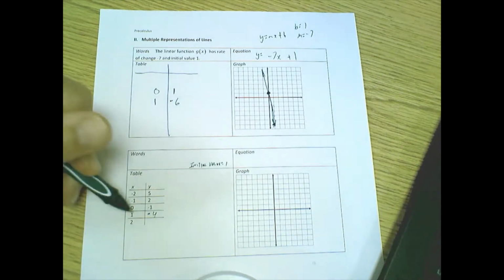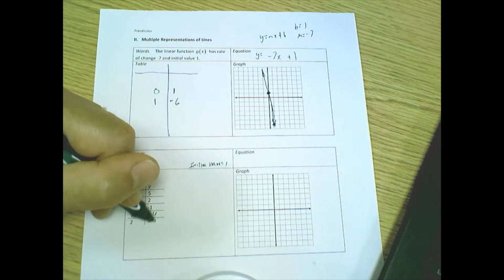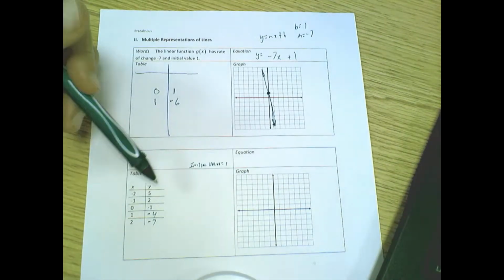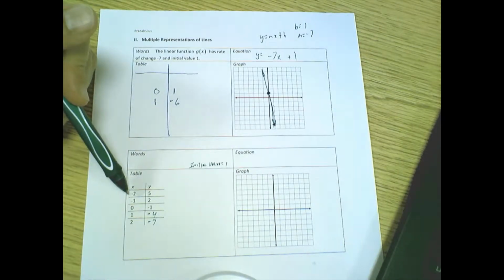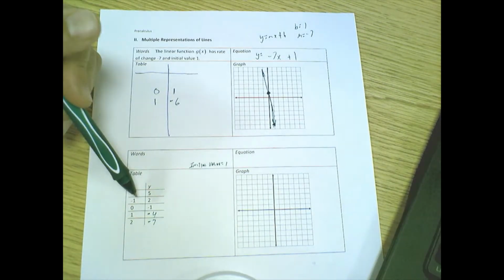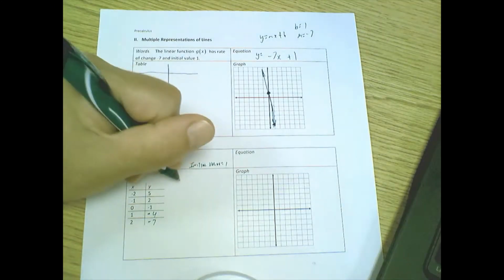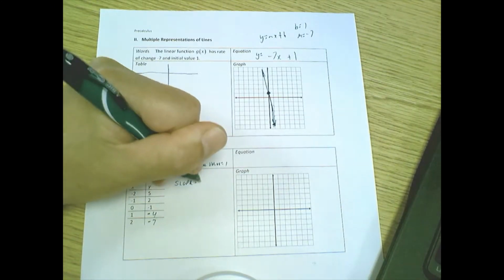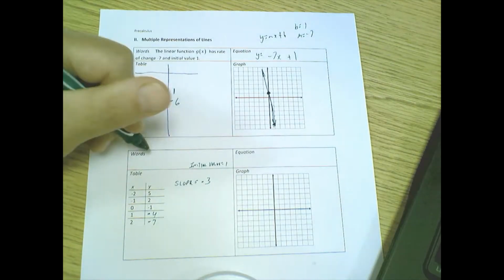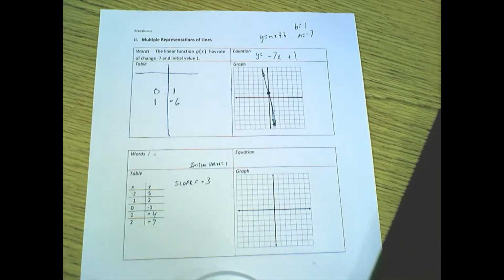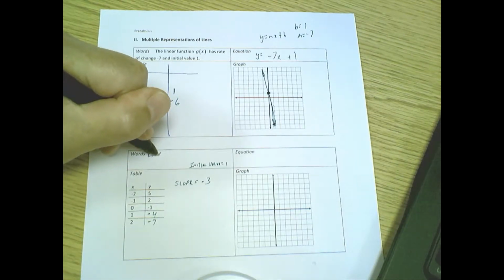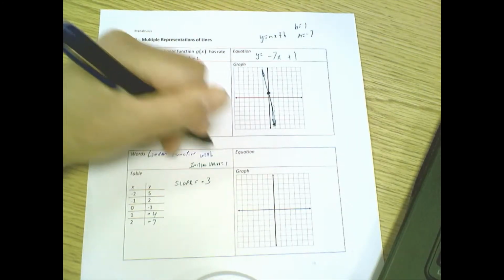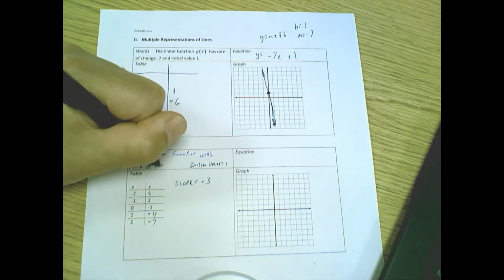(1, -4), (2, -7). And if I look close enough, that's a constant rate of change. Every time my x-coordinate increases by 1, my y-coordinate goes down by 3. I have a slope equal to -3. So what do I have? I have a linear function. Oh, the pen's given out, sorry about that. Linear function with rate of change equal to -3 and an initial value of -1.